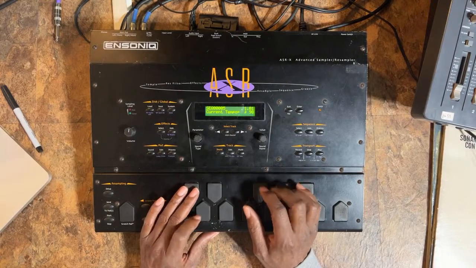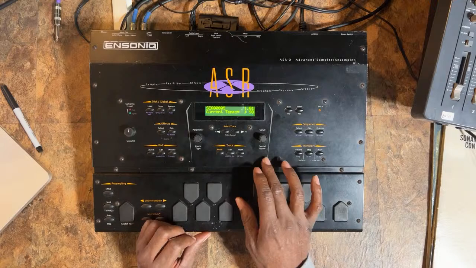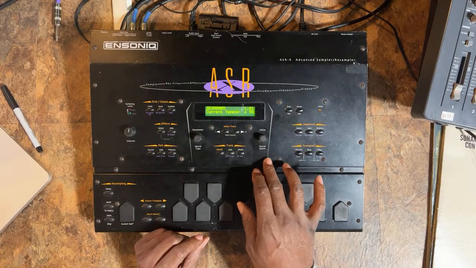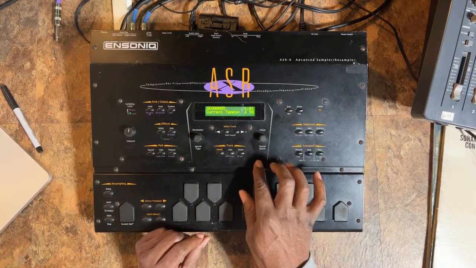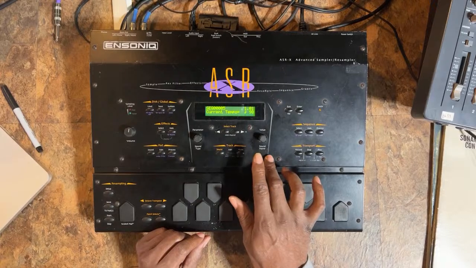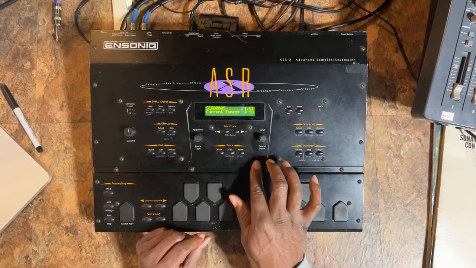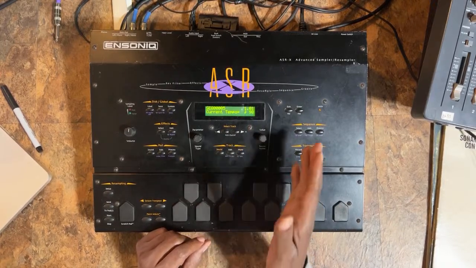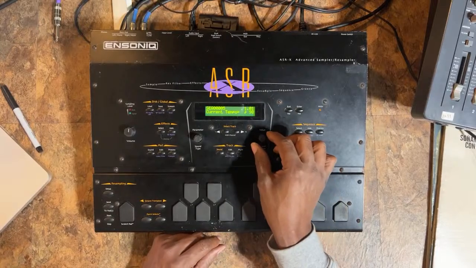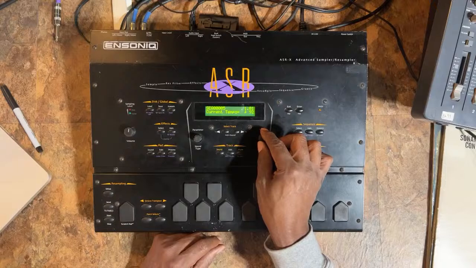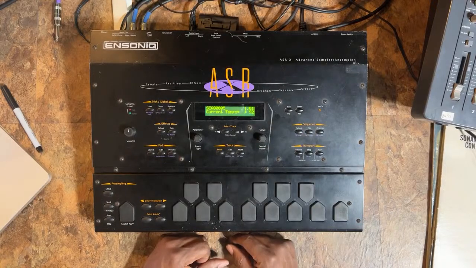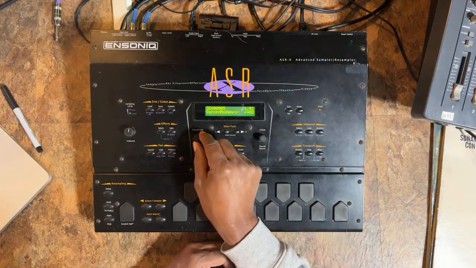I'm gonna kind of tap tempo in my brain. That's the original pitch, but I want to make it a little faster, so I'm gonna do like 92.